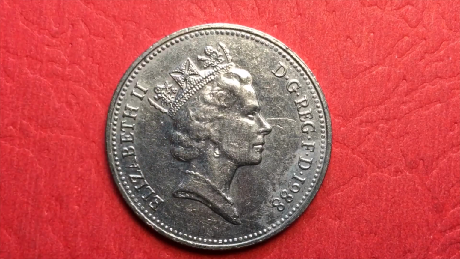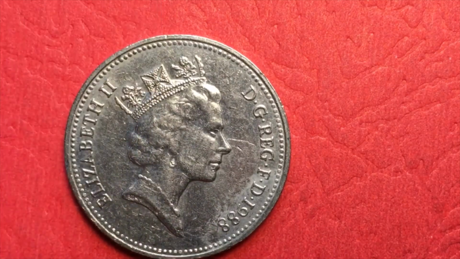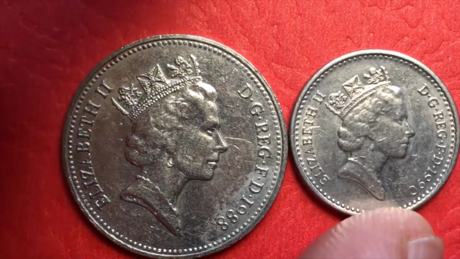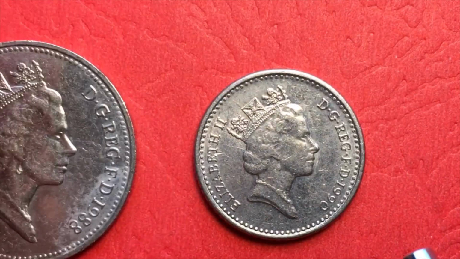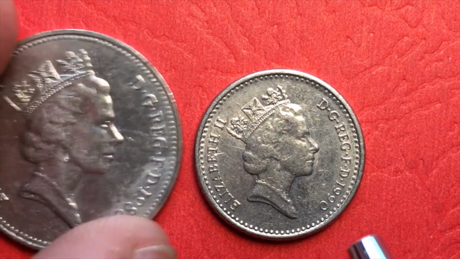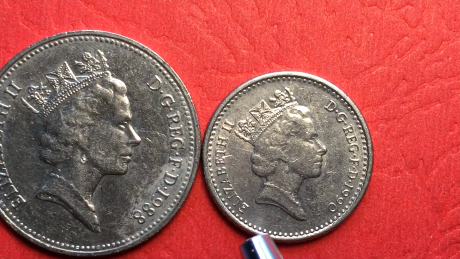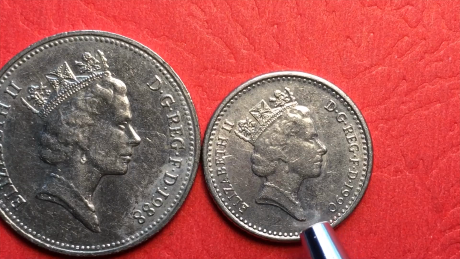Now, they decided they would change again. And so this time what they decided to do was make a somewhat smaller coin. So here is the 1990, and this coin was produced. It's called the small type, and you can see why. The small type, third portrait, is by Raphael David Makhlouf, of course.